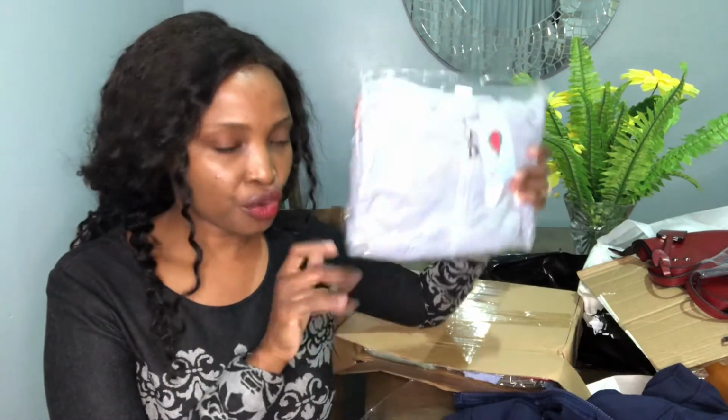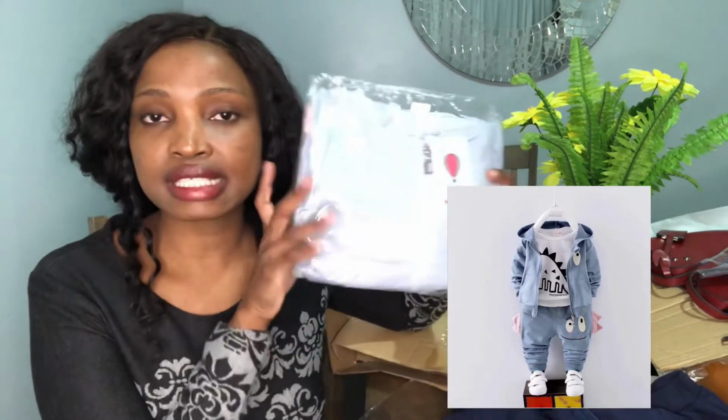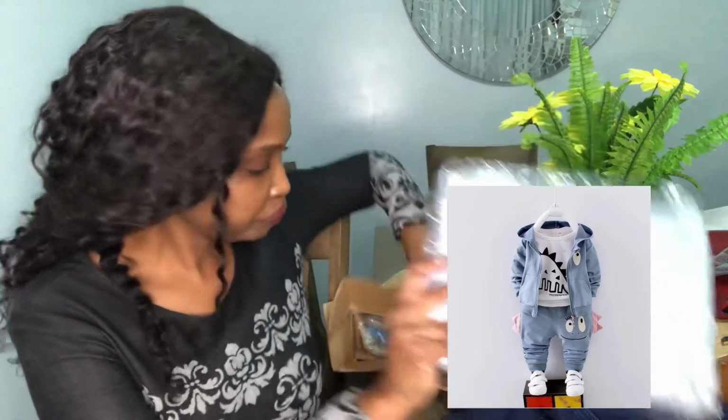I also bought a blue one. I bought 2 of these. I wanted him to have different colors of the same set. I'll also just insert this color and you get to see. It's like blue.